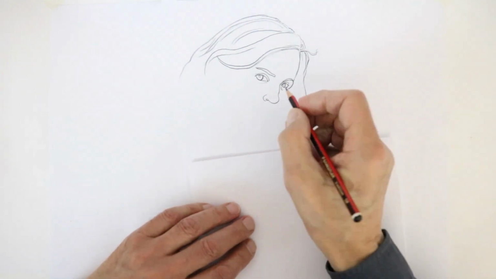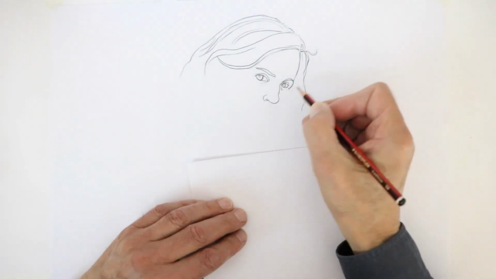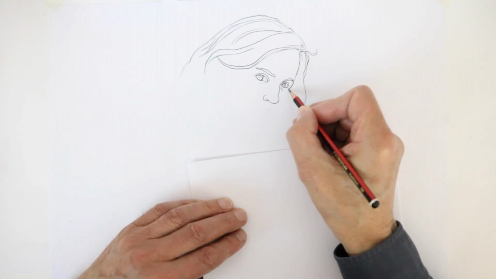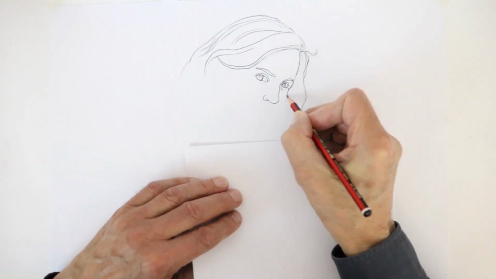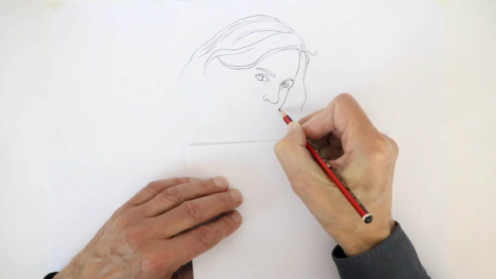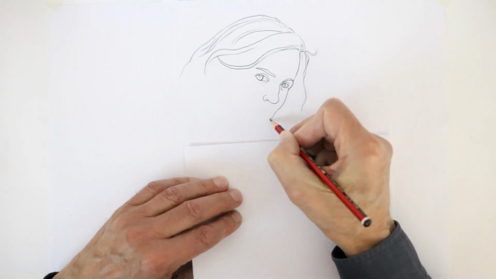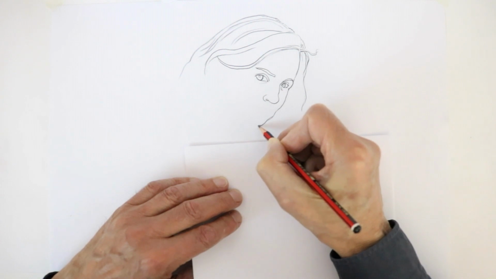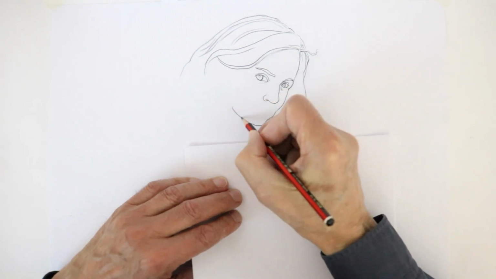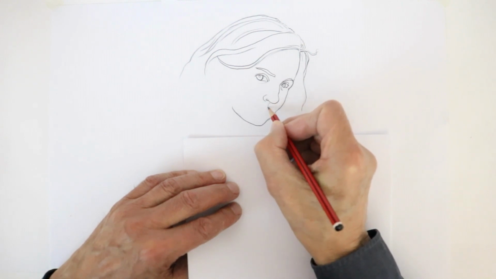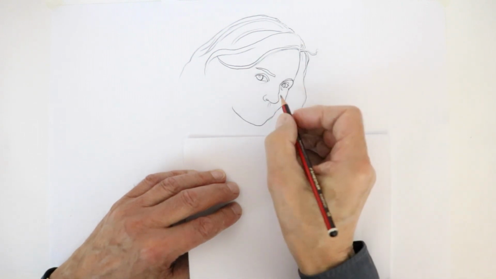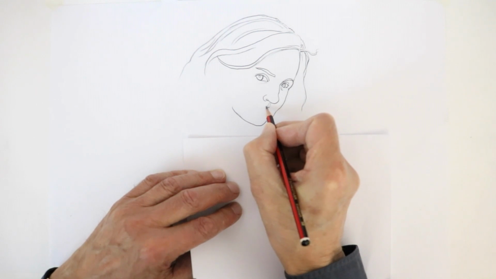So let's move down to the cheekbone now. So the cheekbone starts about there, comes down a long curve, down towards the mouth, down towards the chin, like that. Quite a strong face. Now underneath the nose we have an indentation above the top lip and quite a full mouth. Quite a strong bow shape here.